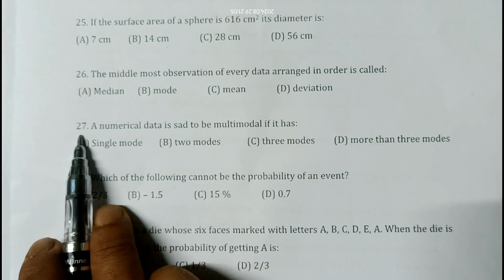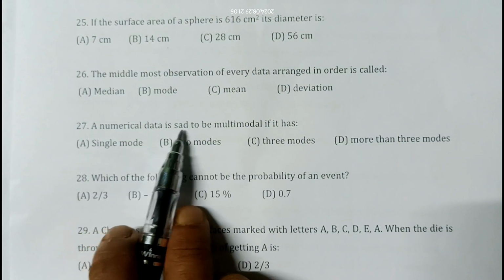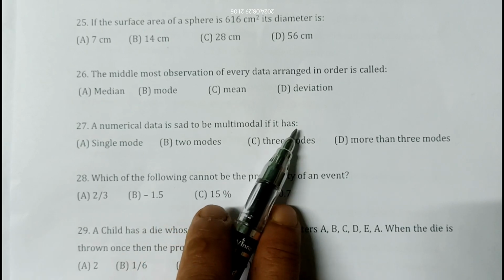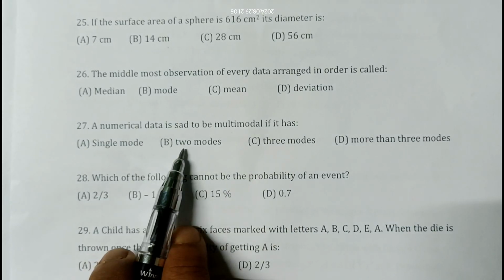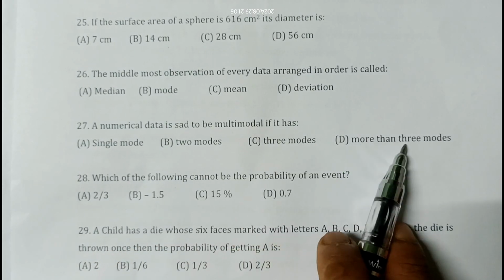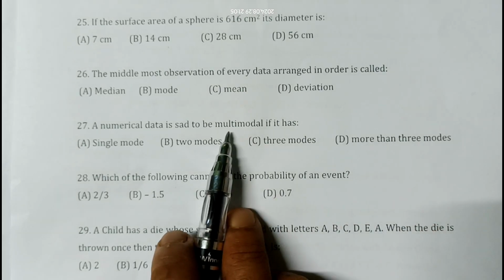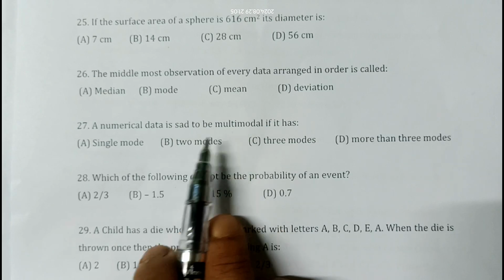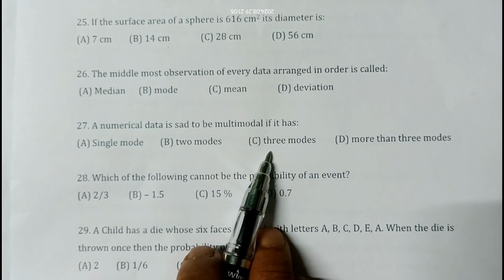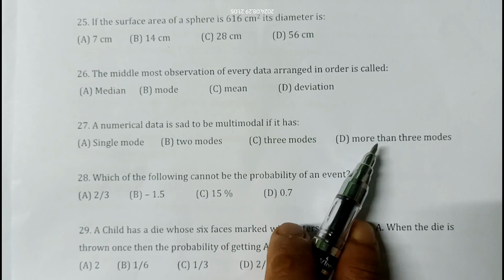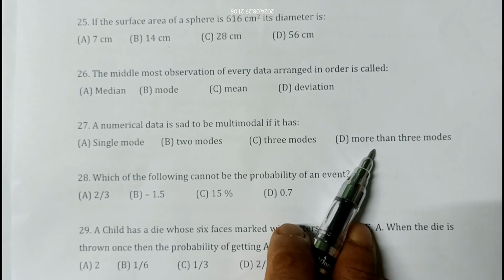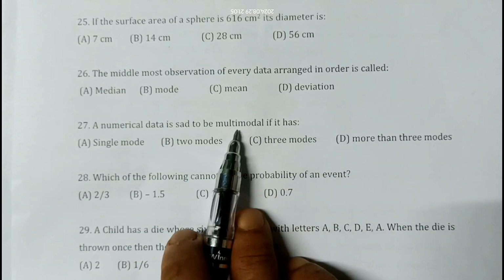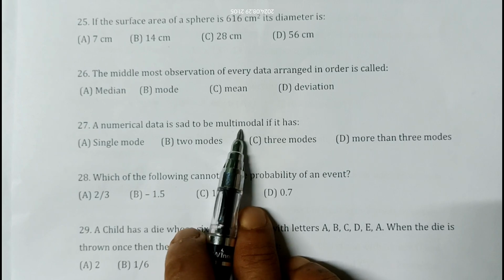In question number 27, it is given a numerical data is said to be multimodal if it has single mode, 2 modes, 3 modes, more than 3 modes. As per the definition of multimodal, if data has more than one mode, then it is called multimodal. But since more than one mode option is not there, out of these, this is the one which you are going to select if these 4 options are there. But the actual answer should be if data has more than one mode, then it is called multimodal.